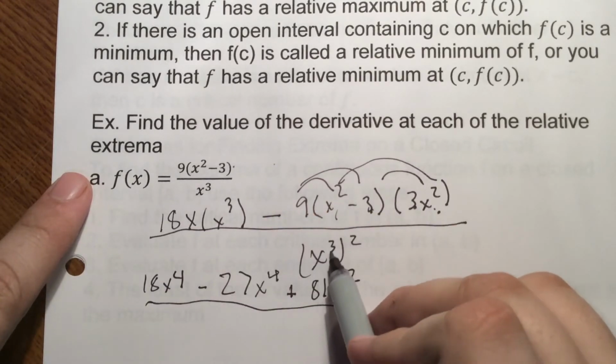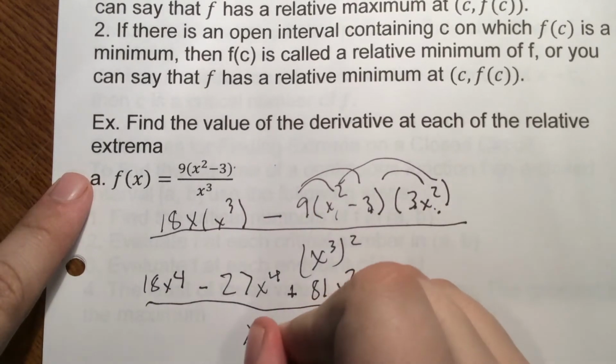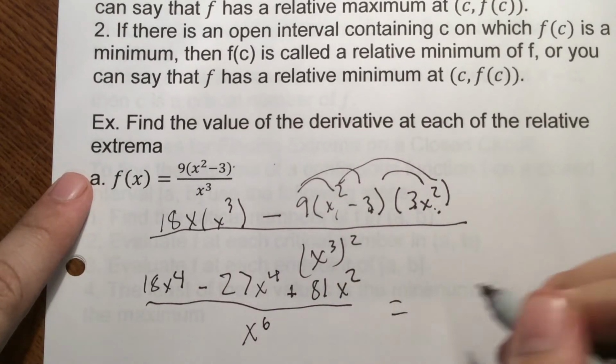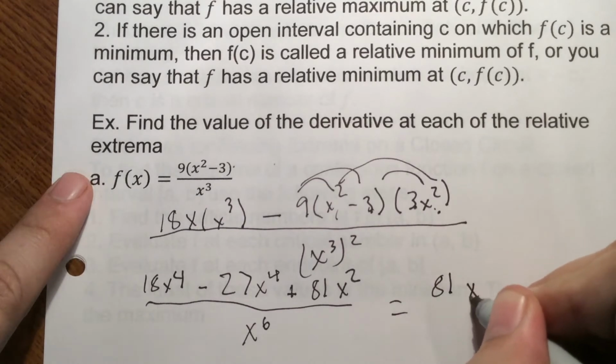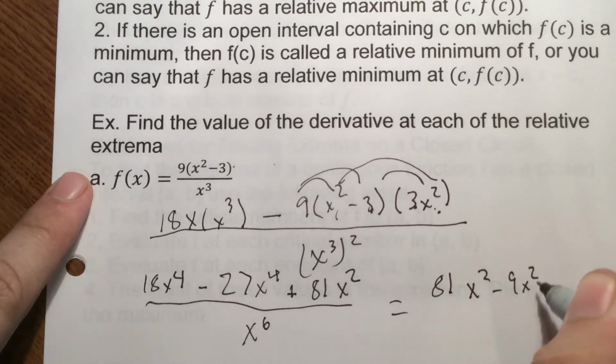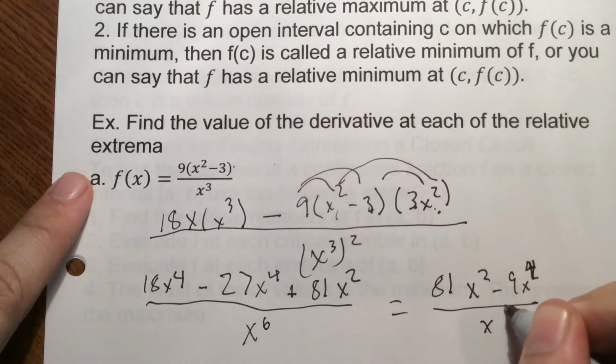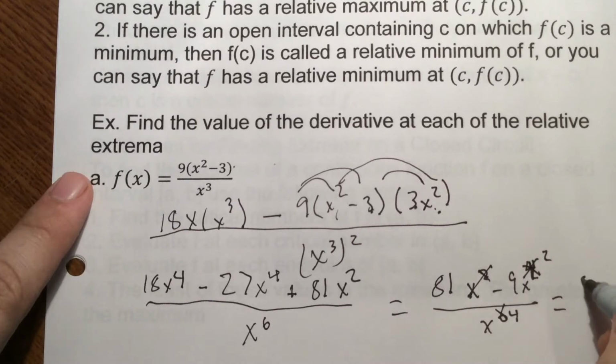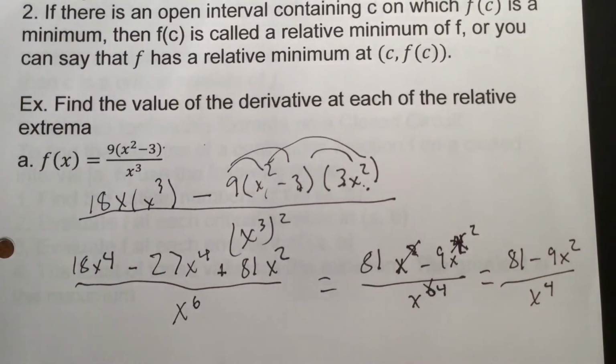The bottom, x to the third squared, would be x to the sixth. So we can simplify this to 81x squared minus 9x to the fourth over x to the 6th. Then we can cancel out some more, there's 2 we could cancel out here, so this ends up as 81 minus 9x squared over x to the 4th. That is where this goes.